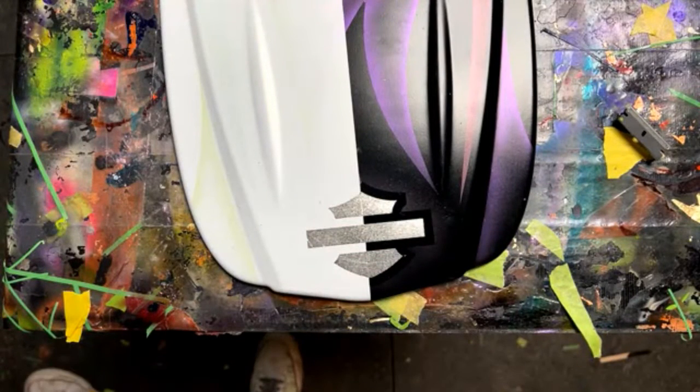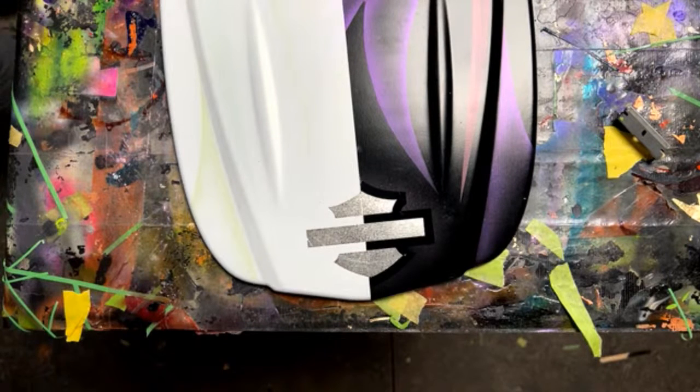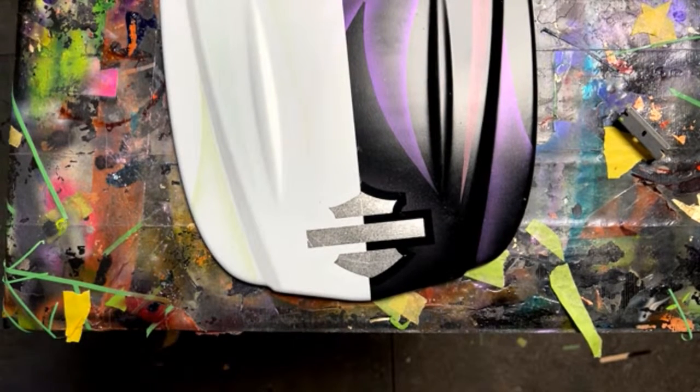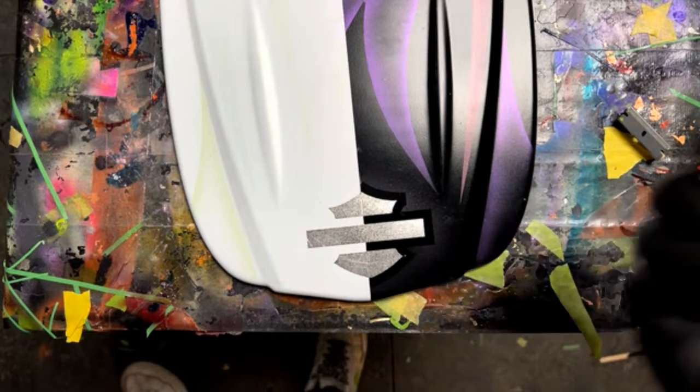Somebody said, is it safe to use the same airbrush for glue and paint, or should I have a separate airbrush for the glue? Unless you really like cleaning your airbrush a lot, I would just get a separate airbrush for your glue. But it's not too bad. I use the same one, but sometimes I wish I had a separate one. You just got to clean it afterwards.